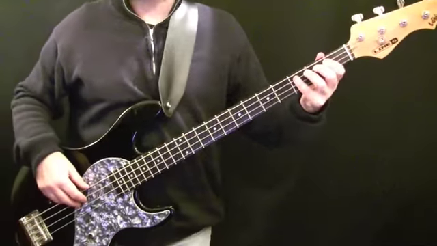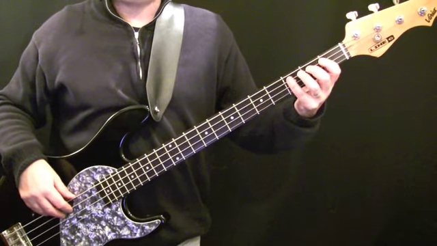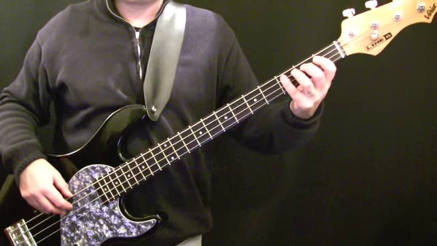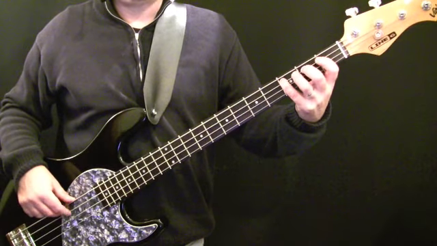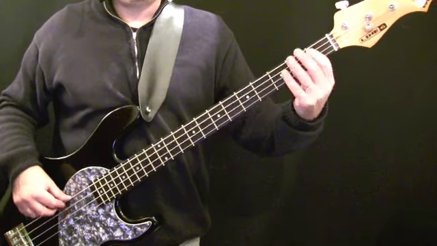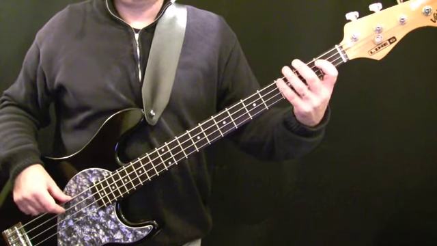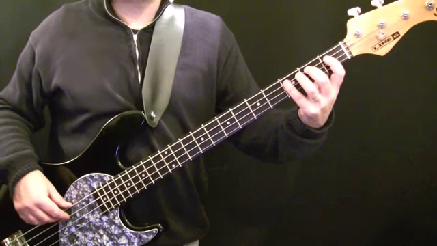Okay, the basic verse pattern is just a 2-bar riff that plays throughout the tune, and the only variation each bar are the very last two notes. I'll play the riff. Obviously I was playing that slowly. So let's look at the notes first.